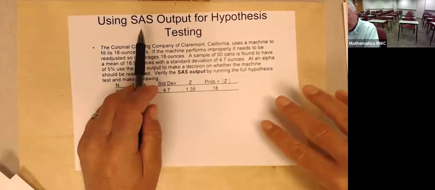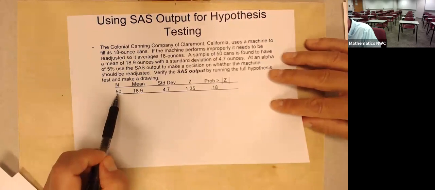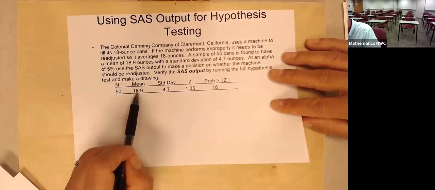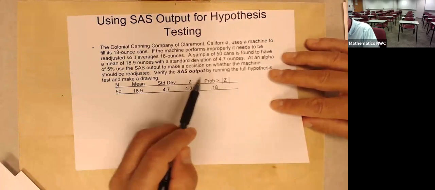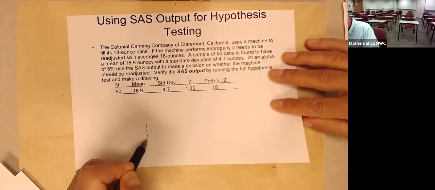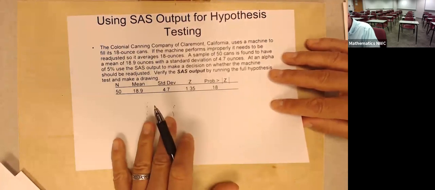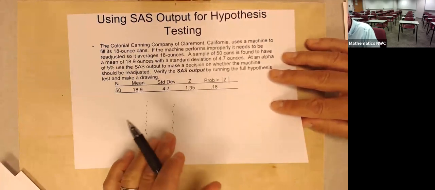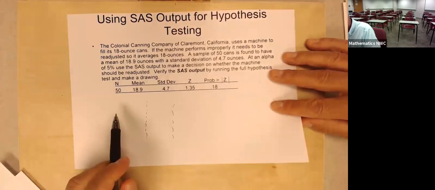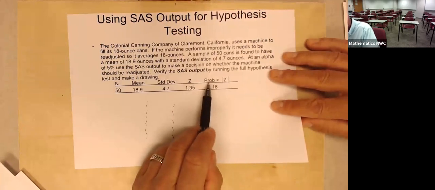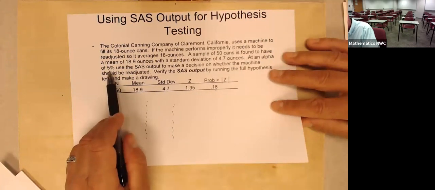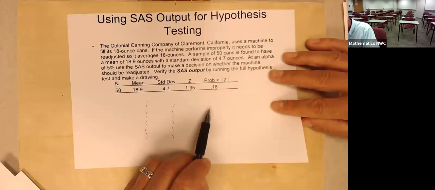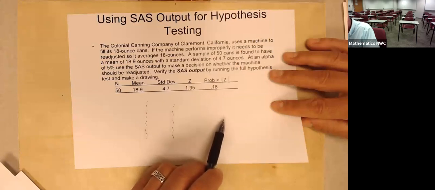An SAS output. They gave me the sample size, they gave me the standard deviation, the sample mean, they gave me the z-value, they gave me the probability. I would have to just write out all the information in the form for a hypothesis test. Again, probability of 18%. This one would not have been less than 5%. It would have been insufficient evidence. I would have had to continue to assume the null hypothesis.